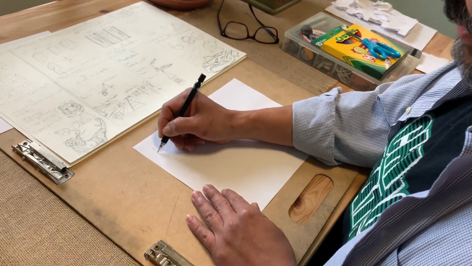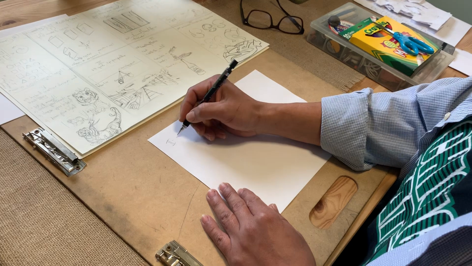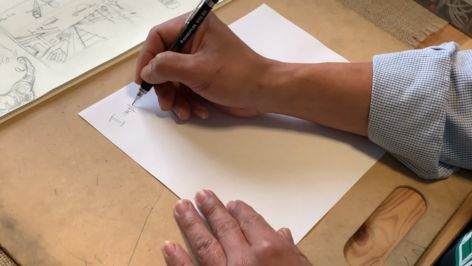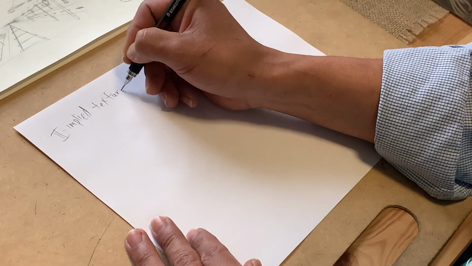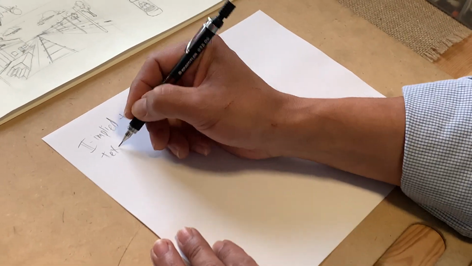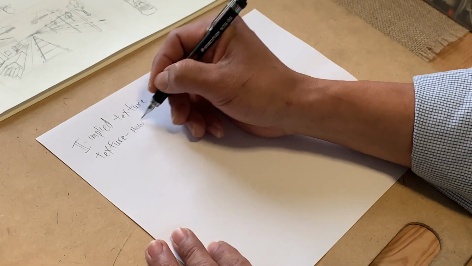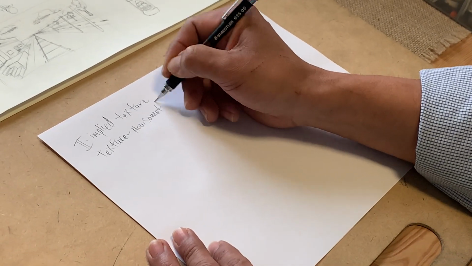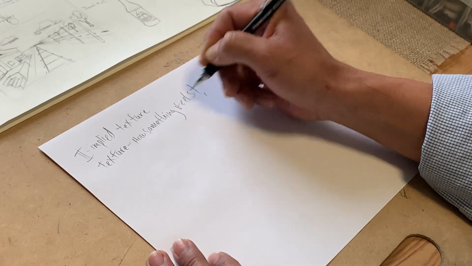Hey, second grade. What we'll be working on now is implied texture. I hope someone out there remembers what texture is. Does anyone remember what texture means? Texture means how something feels, guys. Texture means how something feels.